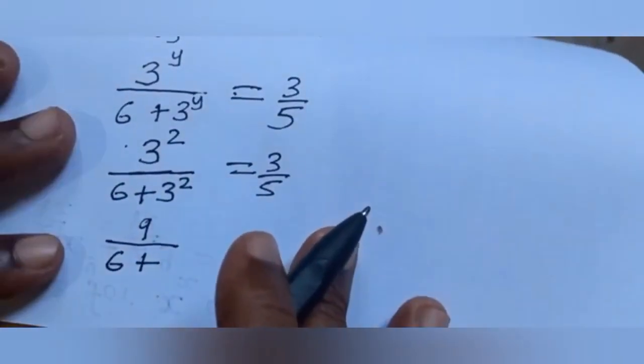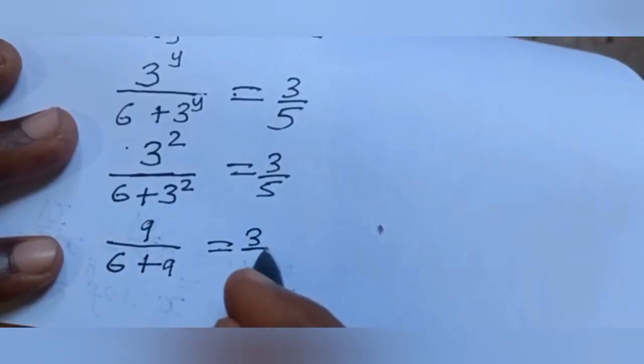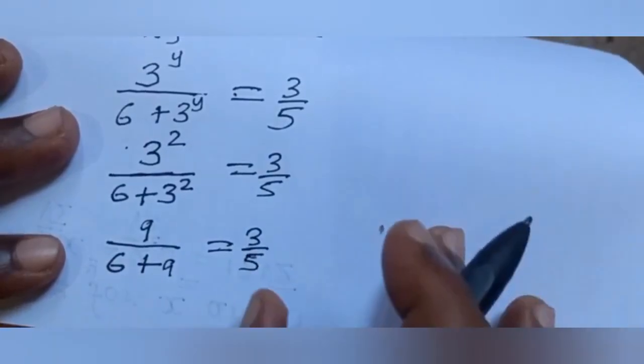We know 3 raised to power 2 equals 9, so we have 9 over 6 plus 9, equals 3 over 5. In our case here, we have 9 over 15 equals 3 over 5.